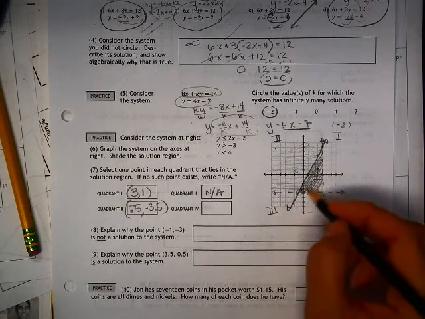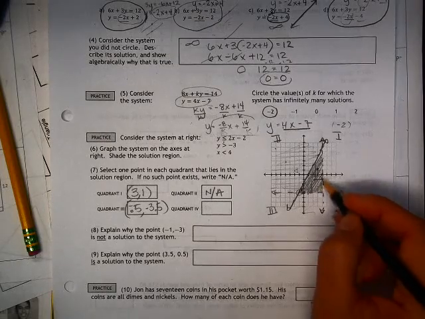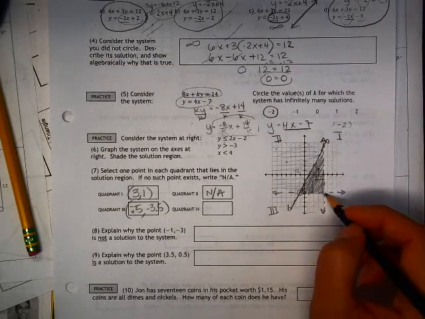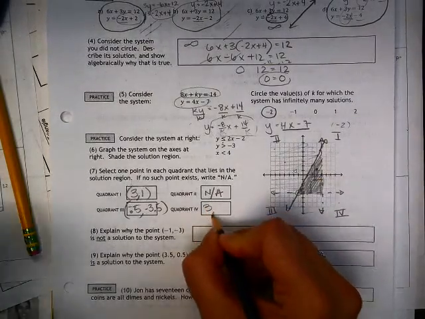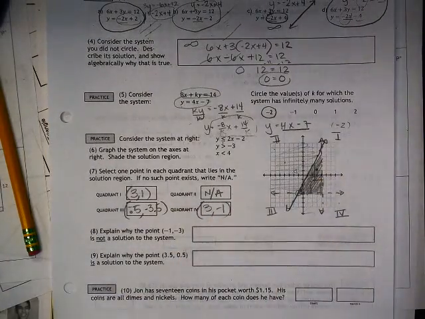And then quadrant 4, I have loads of options. So anything inside here works as long as it's not on this line and this line, because this is greater than, this is less than. So I don't know, like 3, negative 1. So those would be options.